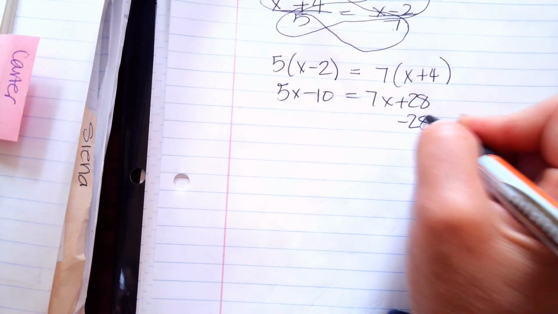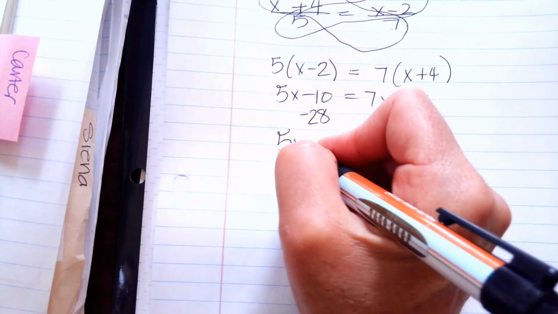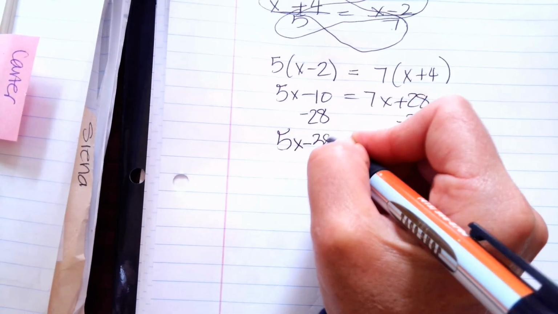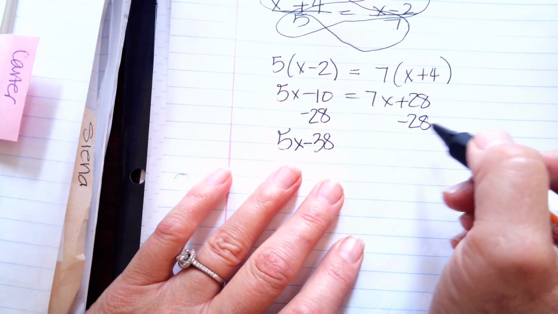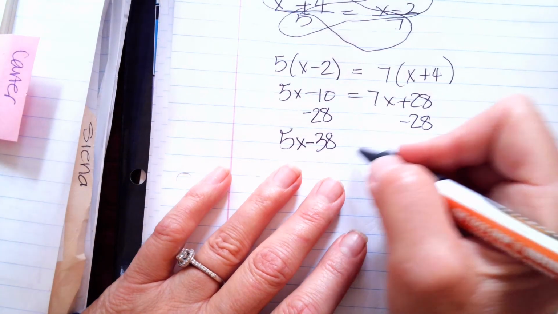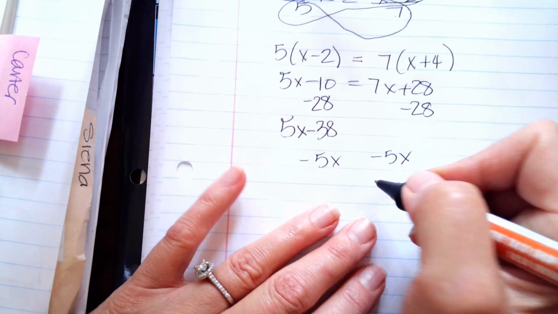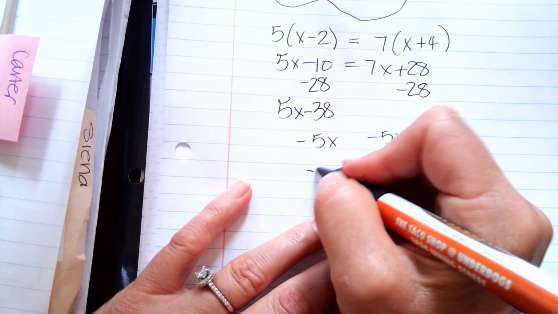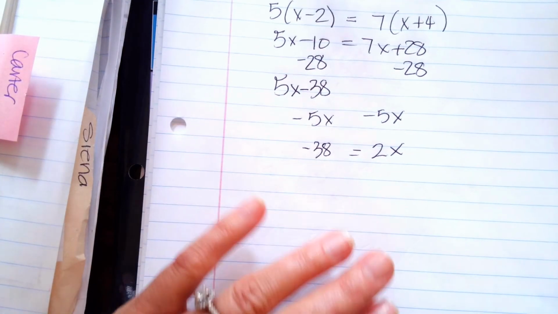All right. And then we decide where we are going to move our letters and numbers. And I always want mine over here. But for this one, I could see it's going to be negative. So I'm just going to move it over here. You can do either way, though. It doesn't matter. All right.